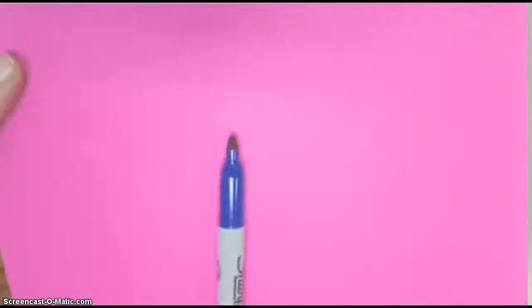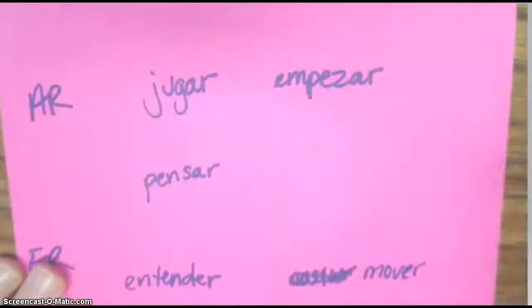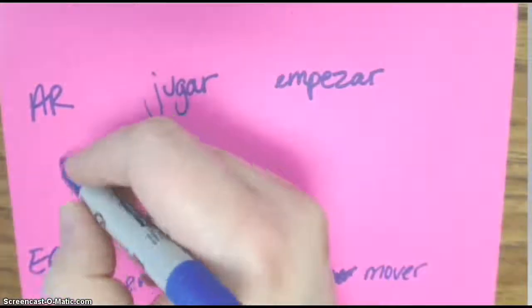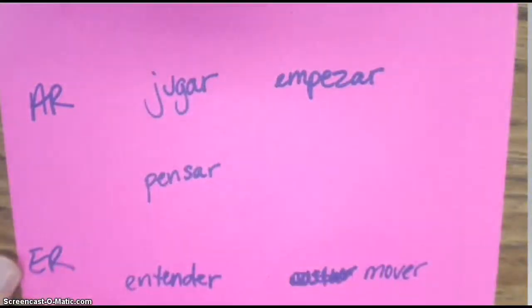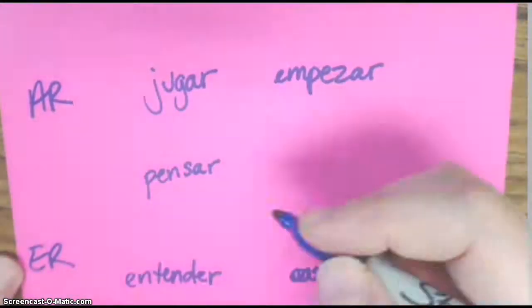And then the last thing we need to talk about, and I've run out of paper, beautiful pink paper, is going to be the stem changers. So I've got my stem changers. I've got AR, ER, and IR type, right? The AR, ERs are pretty easy.